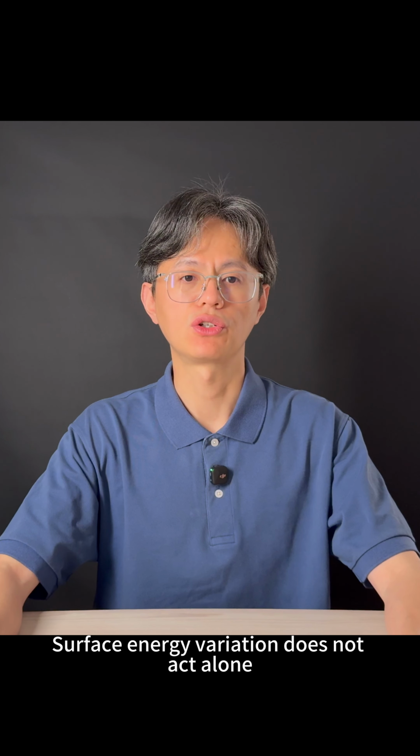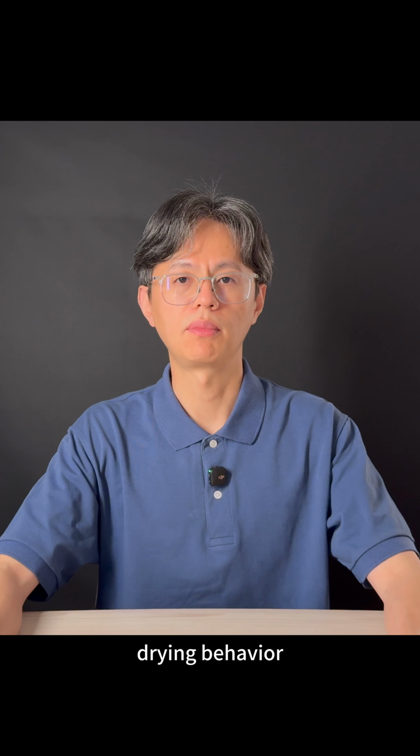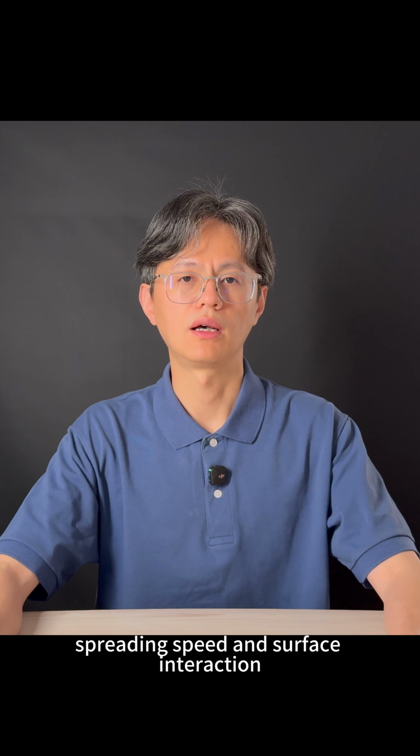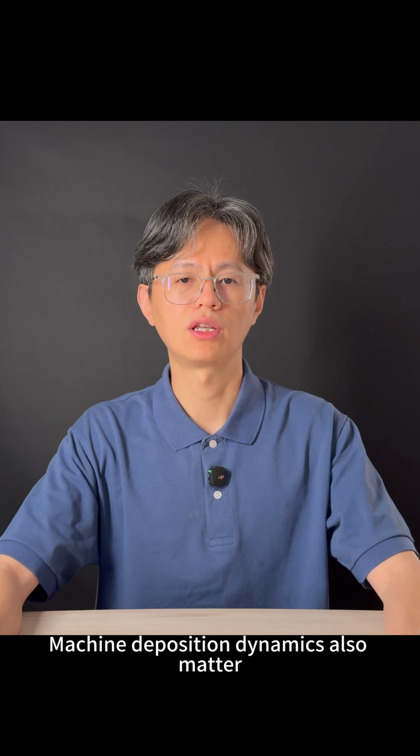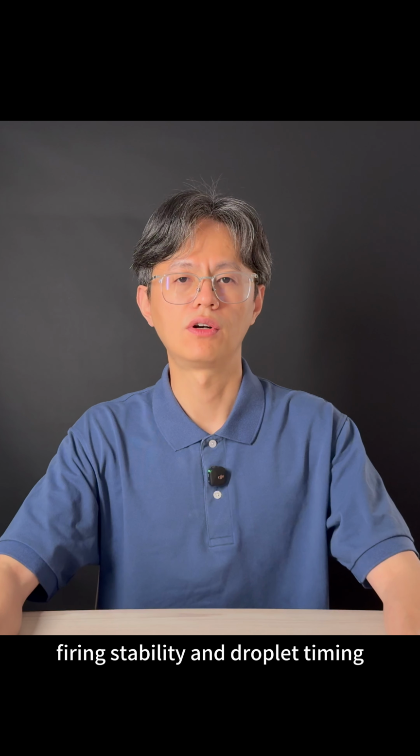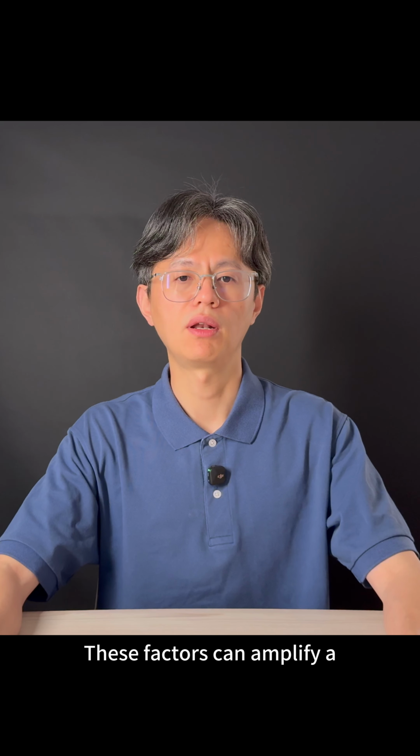Surface energy variation does not act alone. Temperature and humidity can change ink viscosity, drying behavior, spreading speed, and surface interaction. This can make a small surface difference more visible. Machine deposition dynamics also matter. Droplet spacing, path structure, print speed, firing stability, and droplet timing all influence layer formation. These factors can amplify a surface interaction problem.